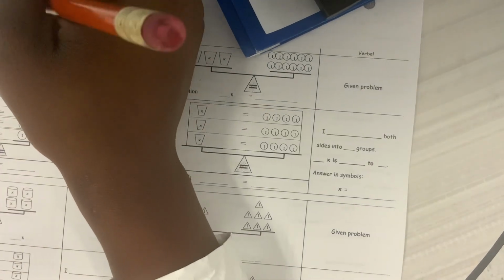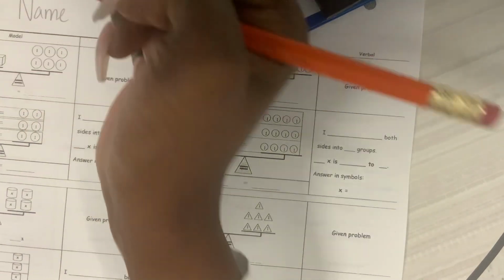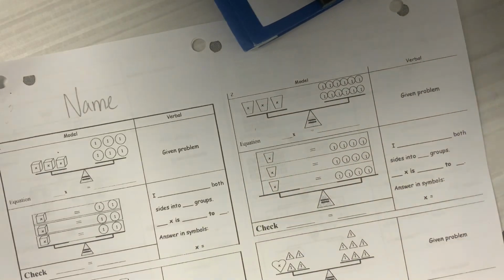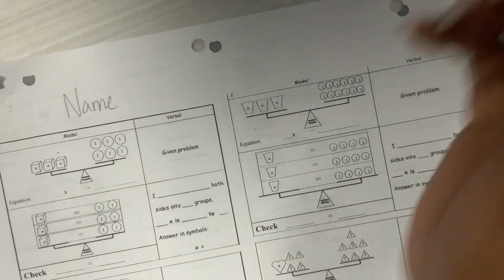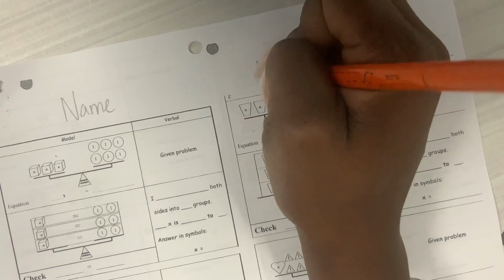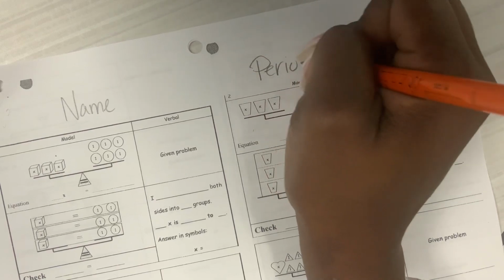Please put your name on this paper, because there is nowhere to put a name on the paper. Write your name, whatever your name is, and write your period.